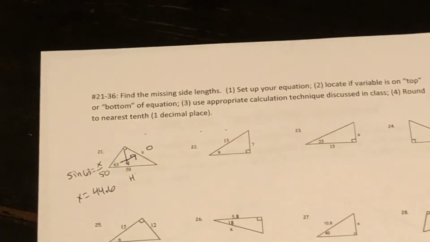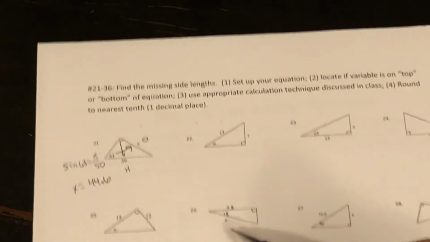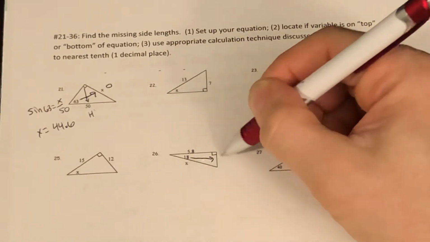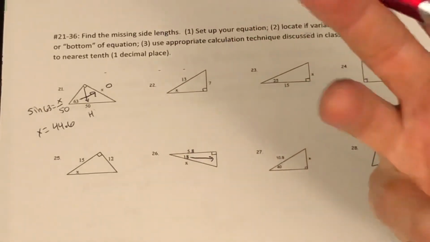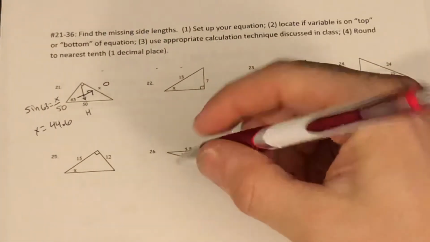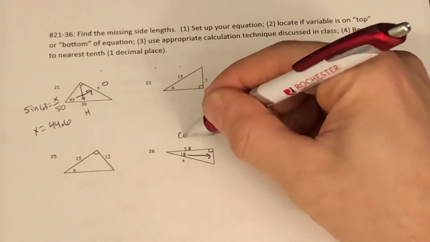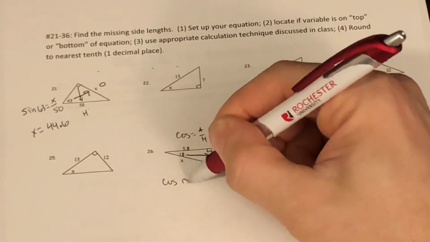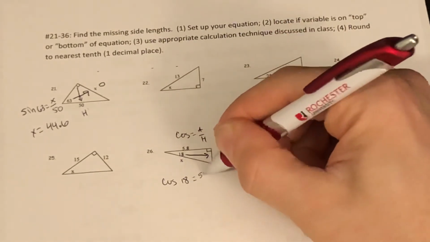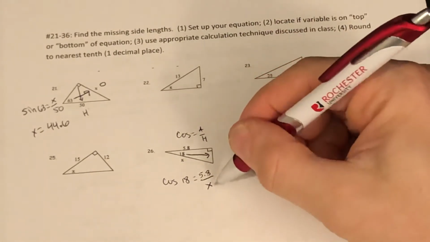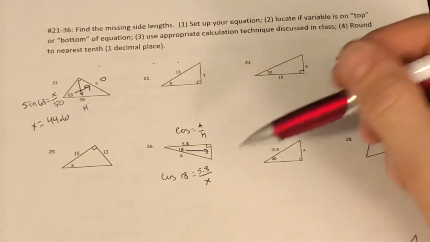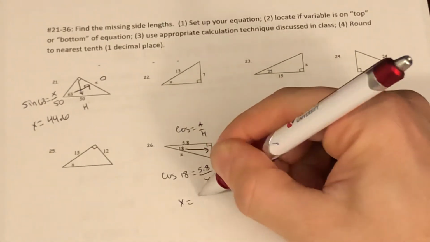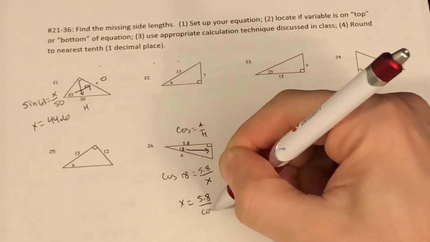So let's go over to number 26. So here's our angle and we shoot the arrow and there's nothing there. So when we miss our target, we say out loud, ah, which is our reminder to use cosine. So cosine is going to be adjacent over hypotenuse. So we take cosine of the angle is equal to 5.8, which is the adjacent, over the hypotenuse, which is x. So in this case, the variable's on the bottom. So we switch and divide. So x goes over here, and then we have 5.8 divided by cosine 18.